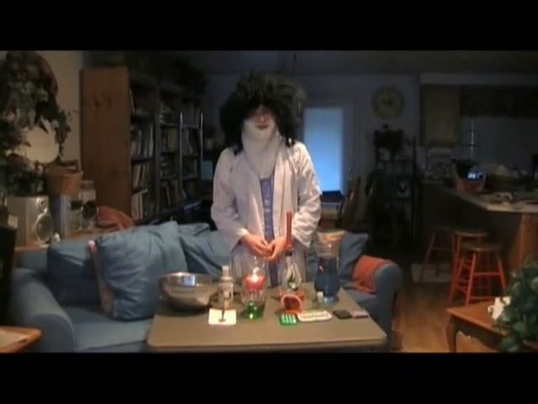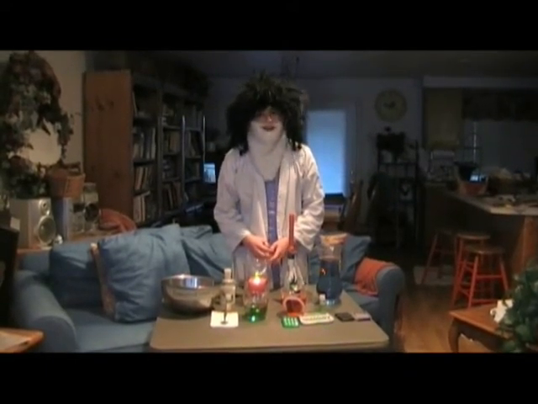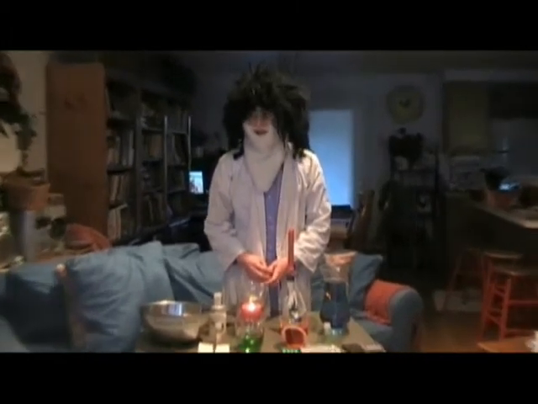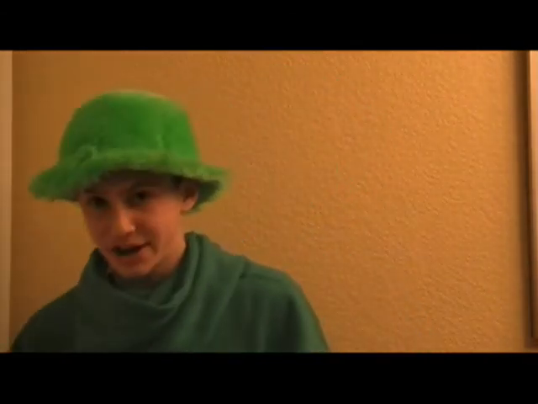Now, tritium's a bit on the unstable side, and a little radioactive too, so you better look out for him. Hey, I'm tritium. I'm going to tell you a little about myself. Well, my atomic number is 1, because I'm the third isotope of hydrogen.